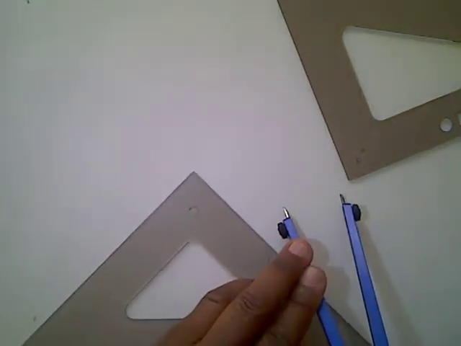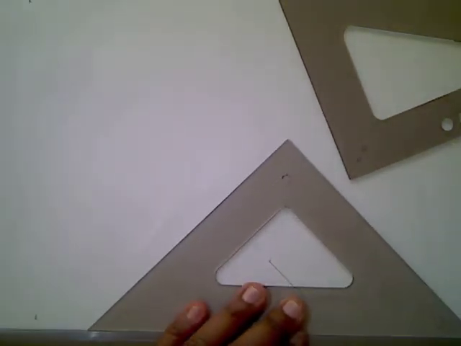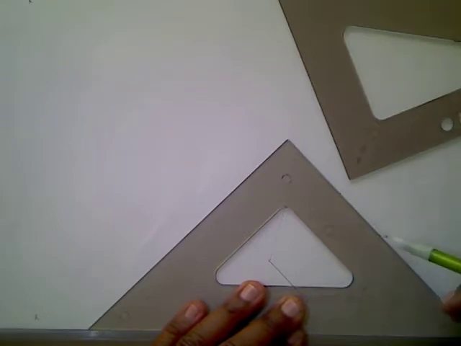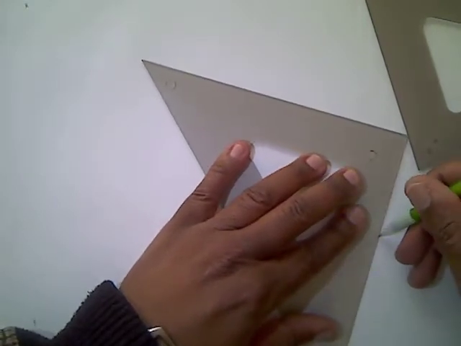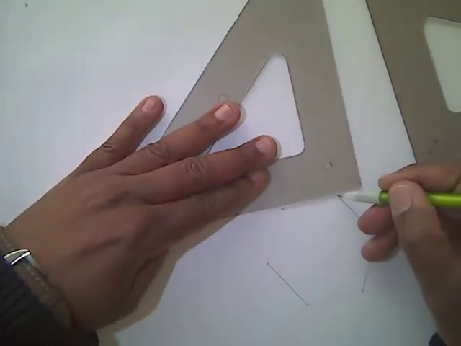So here is my 35. It's easy. I can also check, just to make sure that I'm doing the right thing. There is my 35. Yes, I am. Then I complete my hexagon.